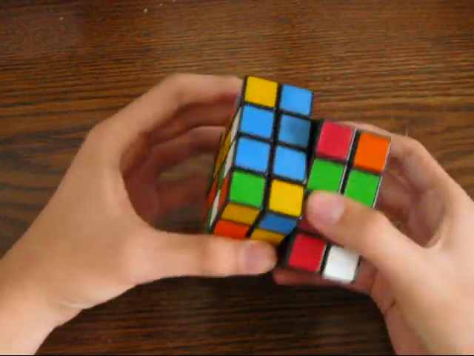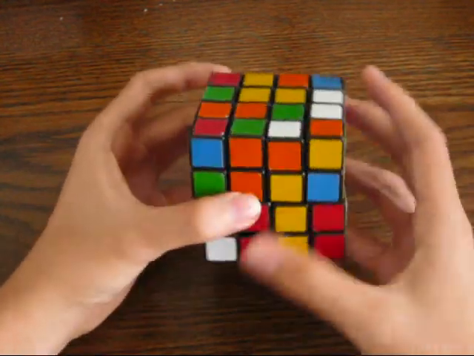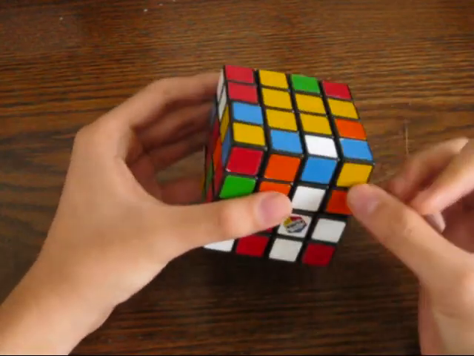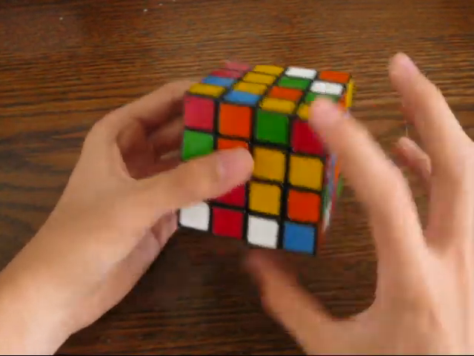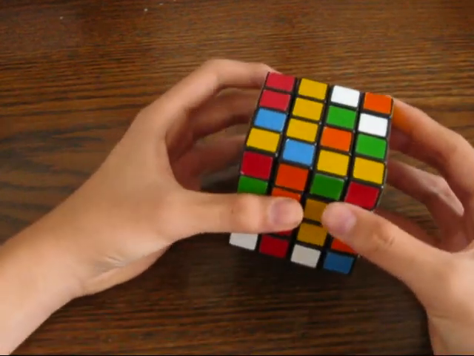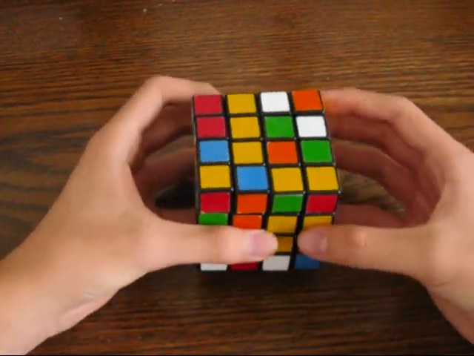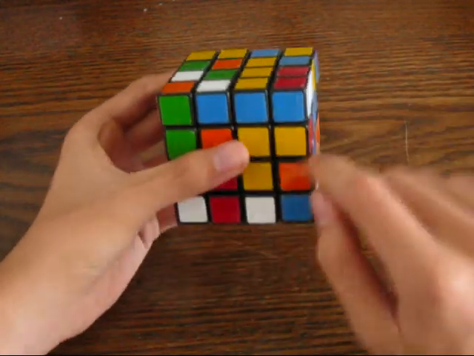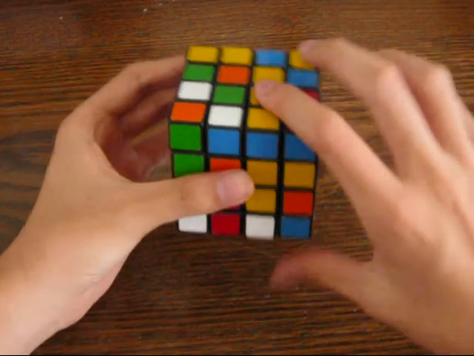Orient the pieces, pair up. Now, if we put it up in the top layer the same way like we did before, we can't really do that. So when you put the second 2x1 bar up in the top layer, you always want to make sure that the one coming up replaces the one in the top.